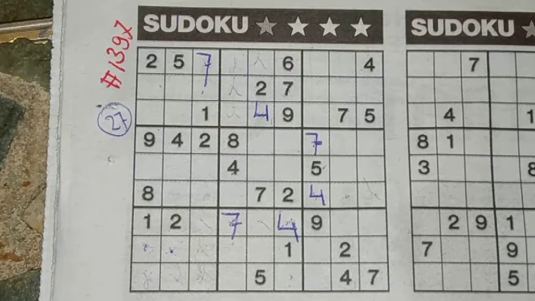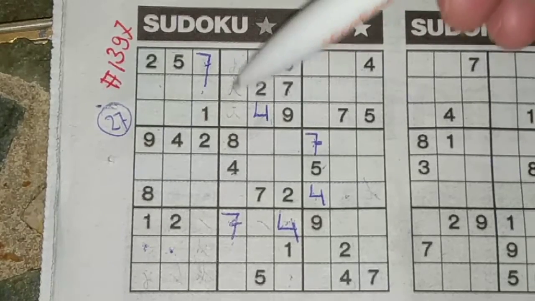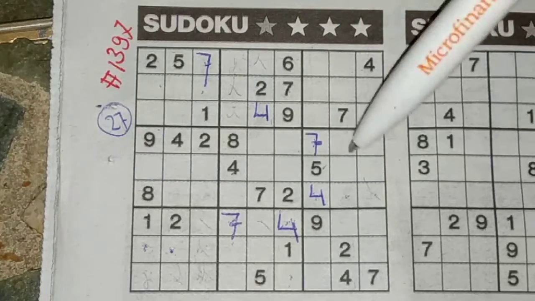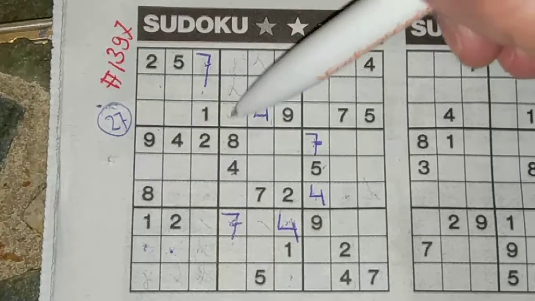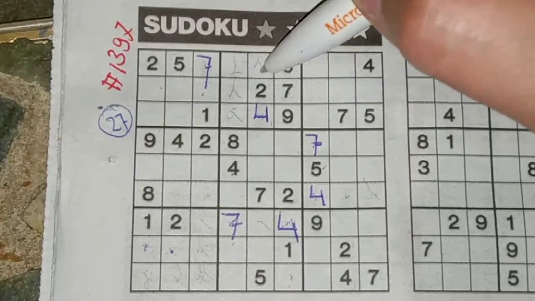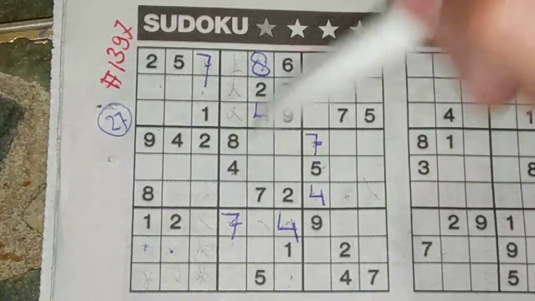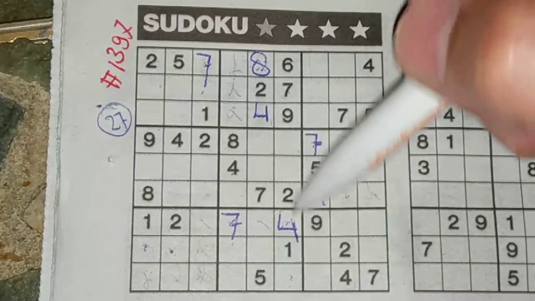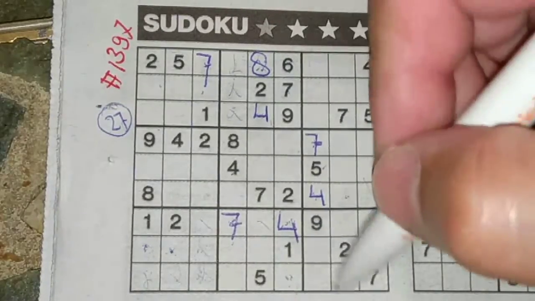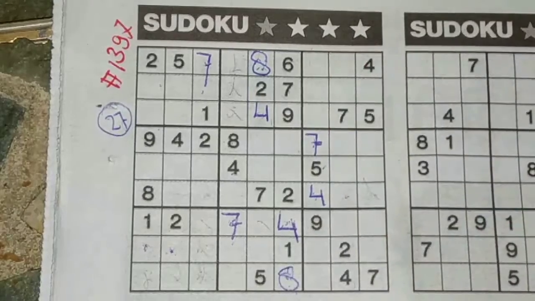How about the number 8? In this big square, 4 missing numbers. One of the missing numbers is 8. We see here an 8. No 8 in these 3 boxes. 1 box left for the 8 should be there. 8 in this column, 8 in the middle column. So in the column next, the only place for the 8 should be there.